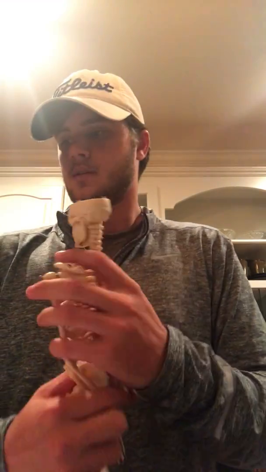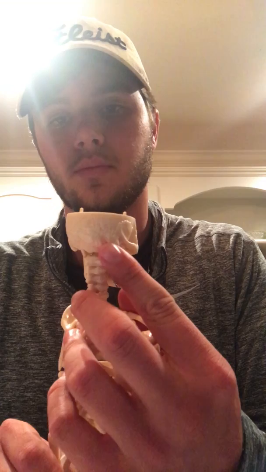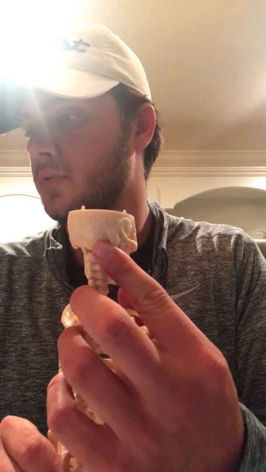Get Mr. Skeleton here. The temporal bone is this bone right here at the back of the skull. This is the temporal bone, the back lower portion of the skull. Temporal bone, this is the temporal bone.